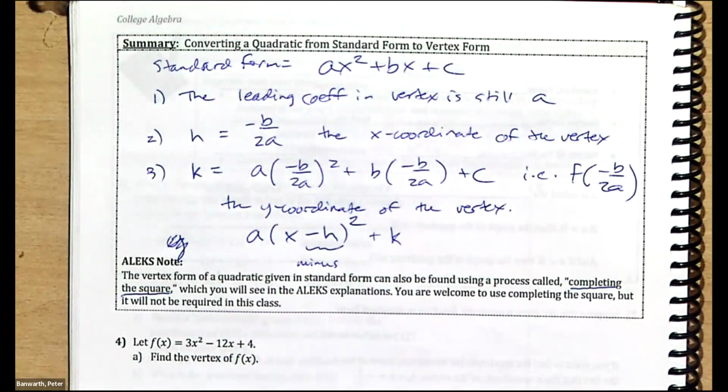If you were to complete the square, you would end up with minus b over 2a, and you would end up with f of minus b over 2a. They both work. Do the one you like better. If you don't have a preference, do this one, because I think it's a little more straightforward.